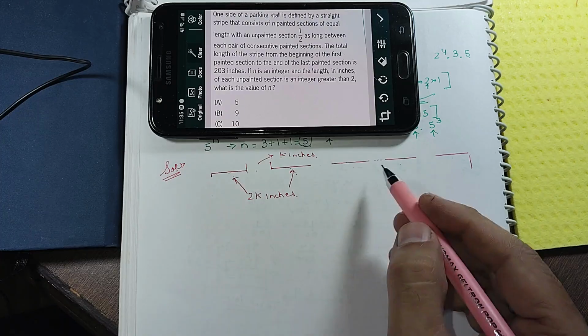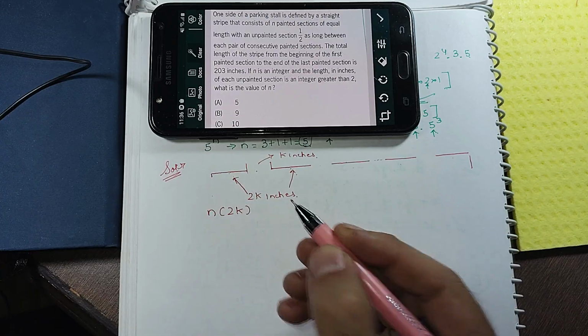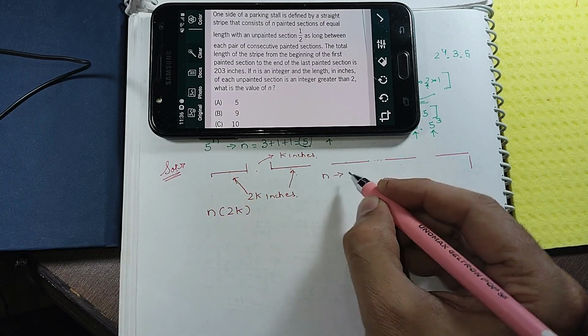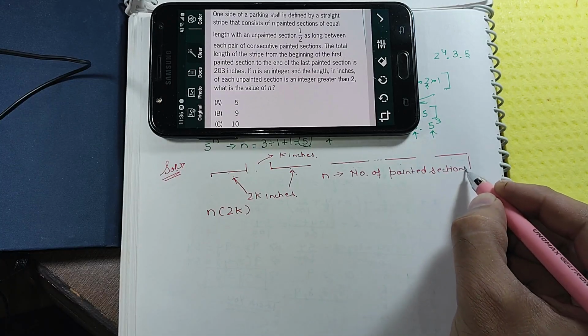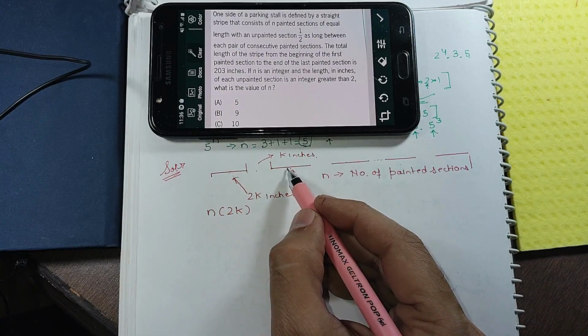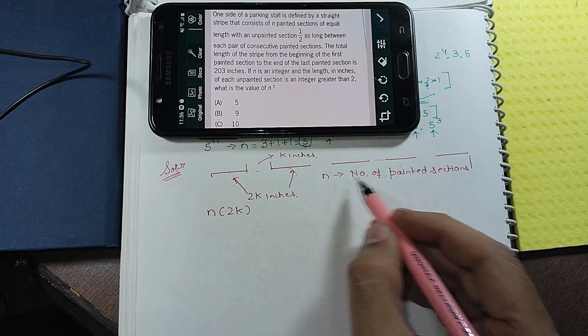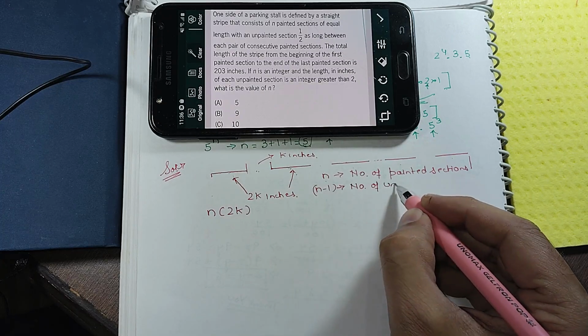So if there are n painted sections, the length will be n multiplied by 2k, right? So this is the length of the painted sections. Here n is equal to the number of painted sections, right? Now there is one more thing that I told you, that if there are 2 painted sections, there is one unpainted section. So if there are n painted sections, there will be n minus 1 unpainted sections.